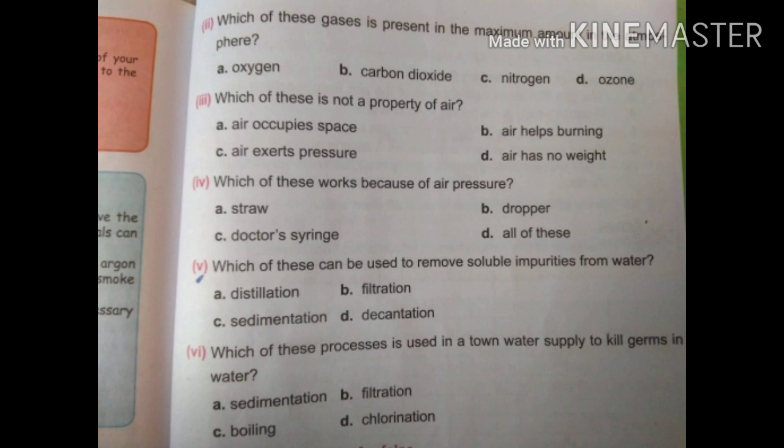Right. Next, let us see the fourth question. Which of these work because of air pressure? Uses of air pressure. Where do we use it? Straw, drinking juice. Yes, we use it. Doctor's syringe. Yes, we use it. Dropper. Yes, we use it. All of this, right? Straw, doctor's syringe, and dropper can be used.